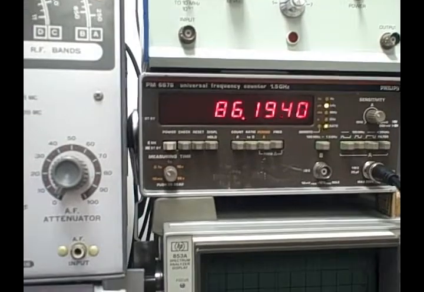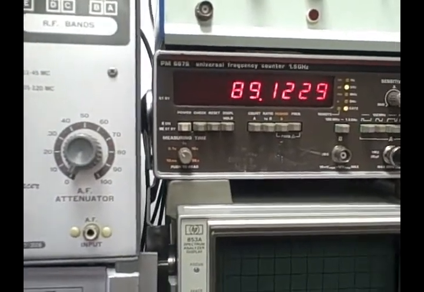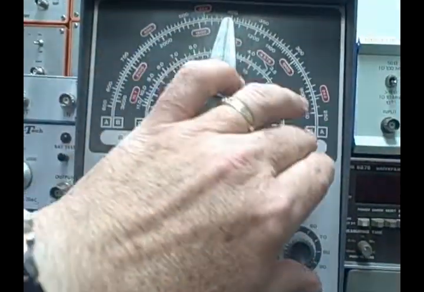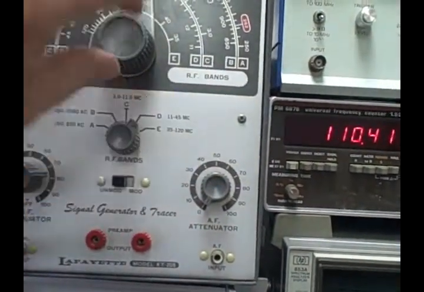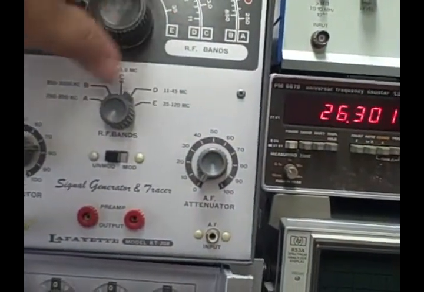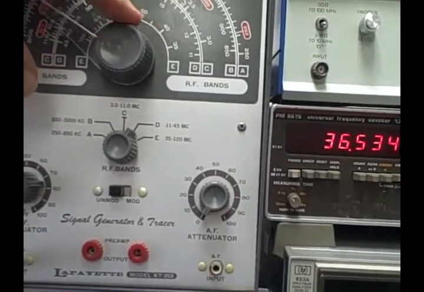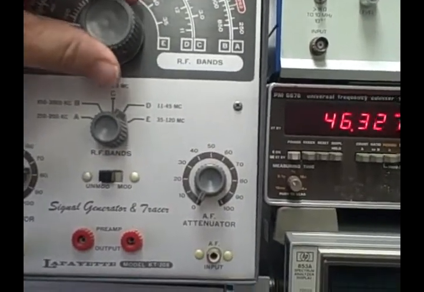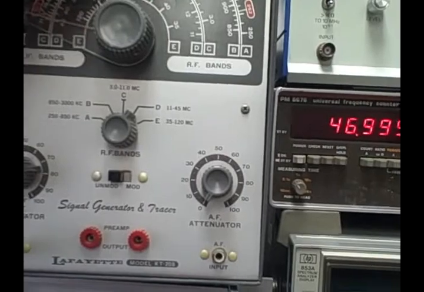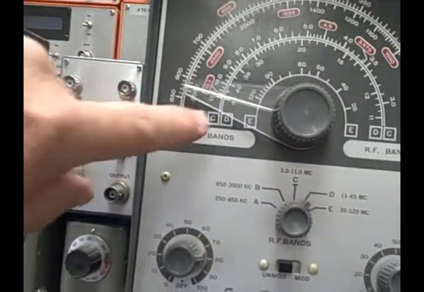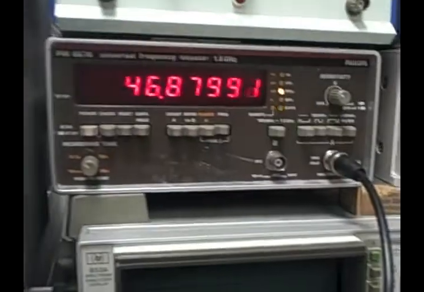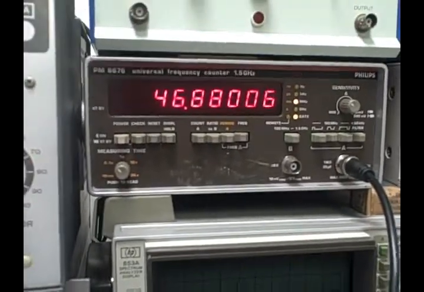Nope. So somewhere on this portion of the dial we're losing it. That's on the D band. Let's complete our band. We'll go up to 45. 45 right there. We're showing 46.8.